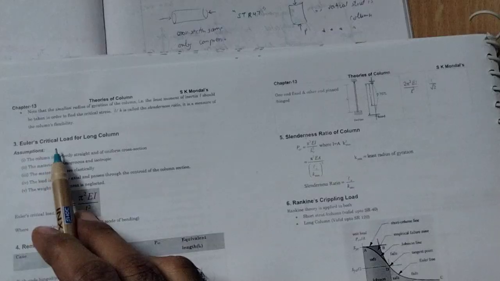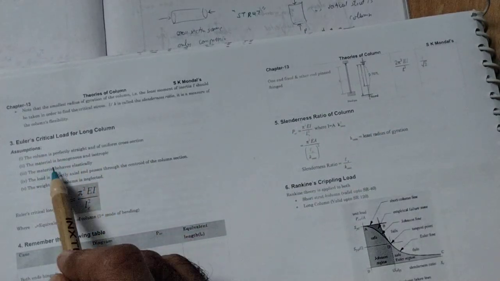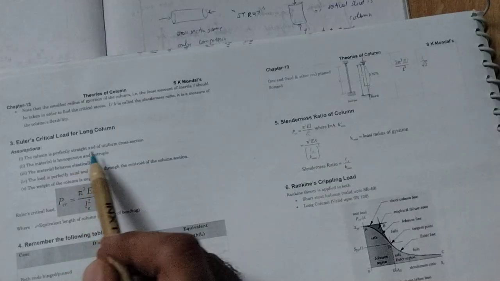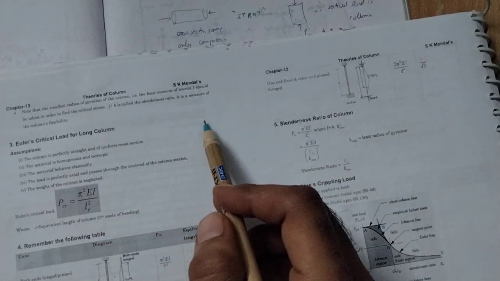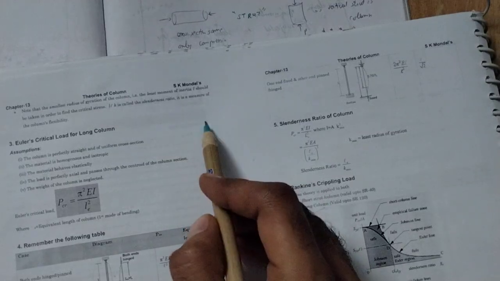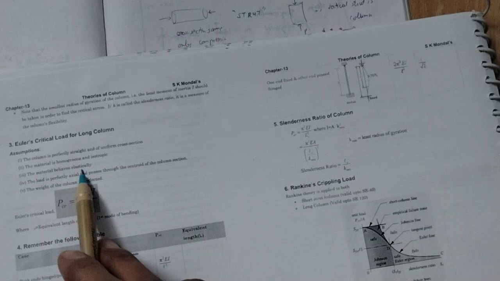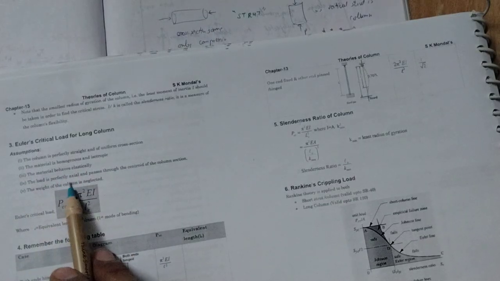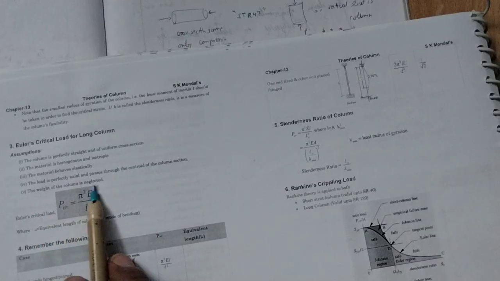For Euler's theory, we assume the column is perfectly straight with a uniform cross section. The material is homogeneous and isotropic. Homogeneous means that on one side we take the elastic properties to be the same, and isotropic means that at a particular point every elastic property is the same. The material behaves elastically, the load is perfectly axial and passes through the center of the column section, and the weight of the column is neglected.